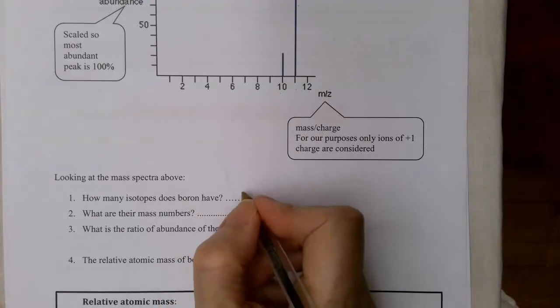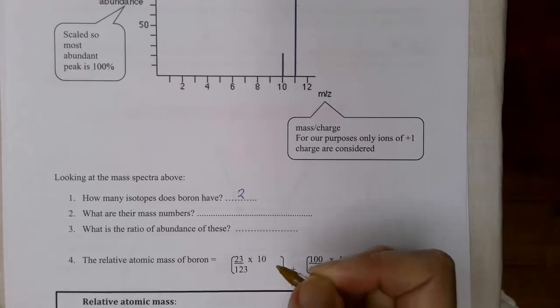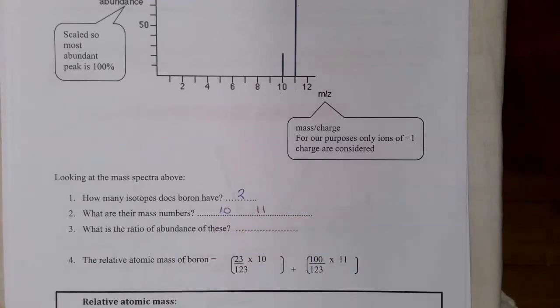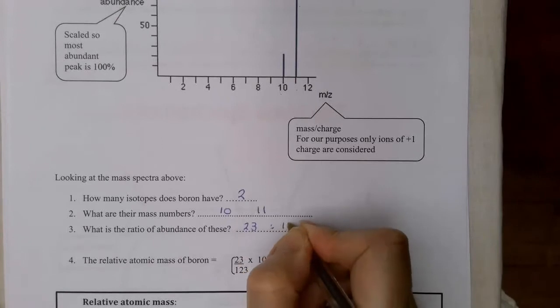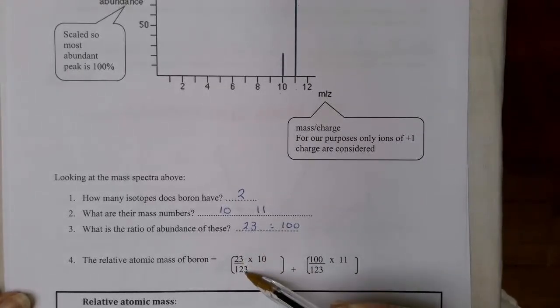So I can see that boron has two isotopes because I've got two peaks on my mass spectra. It tells me that they have mass numbers of 10 and 11. And from their relative abundance, I can say that there are 23 boron 10s for every 100 boron 11s. And I can use that to calculate the relative atomic mass of boron. So I can work out my relative atomic mass of boron by saying I've got 23 out of every 123 is boron 10, and 100 out of every 123 is boron 11.